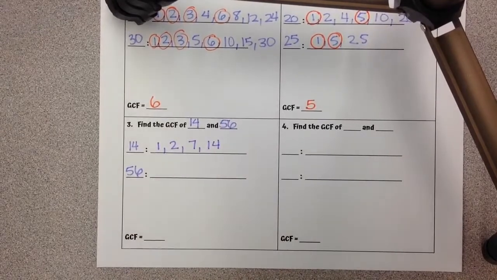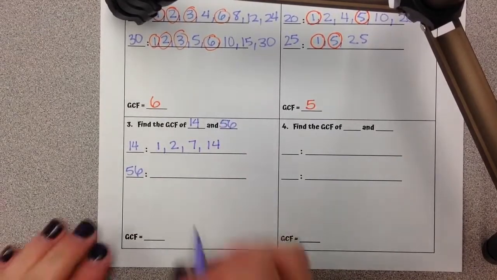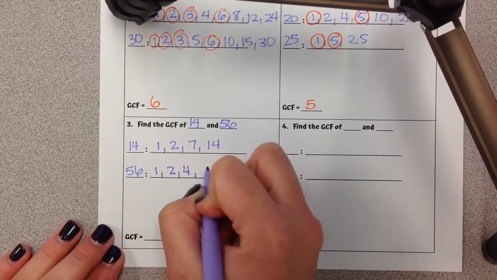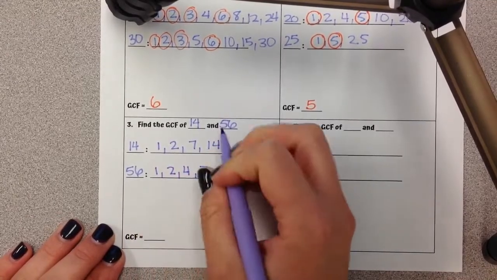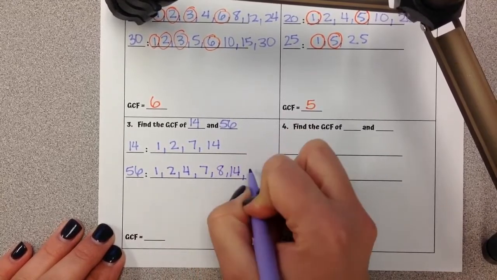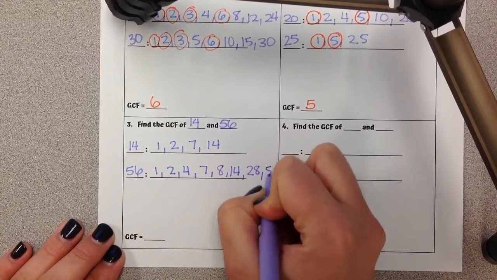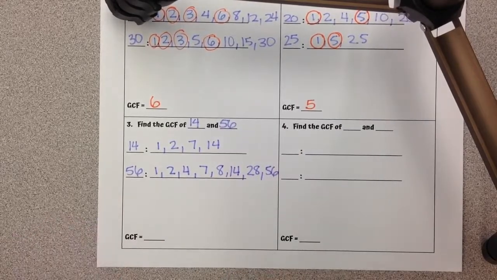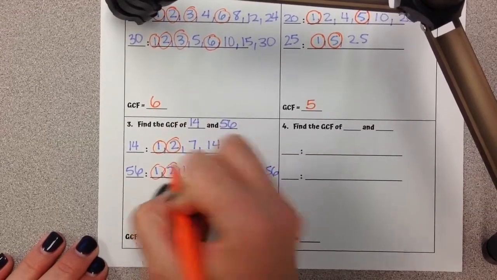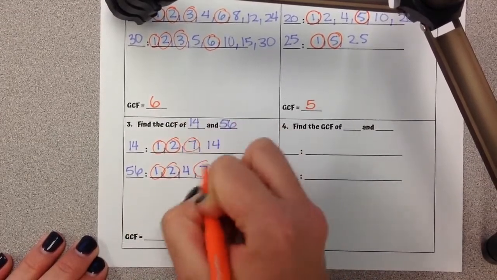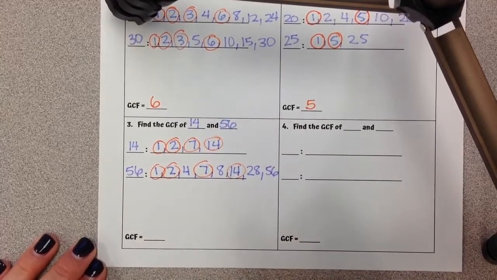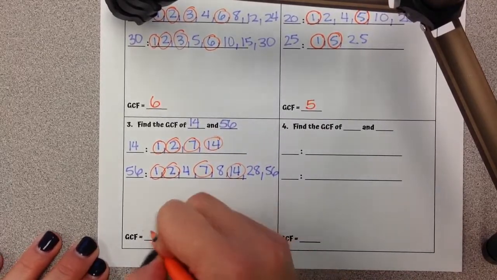My factors of 56, when I flip that over, 1, 2, 4, 7, 8, 14, 28, and 56. So I'm going to go ahead and circle my common factors. 1, 2, 7, and 14. So my greatest common factor is 14.